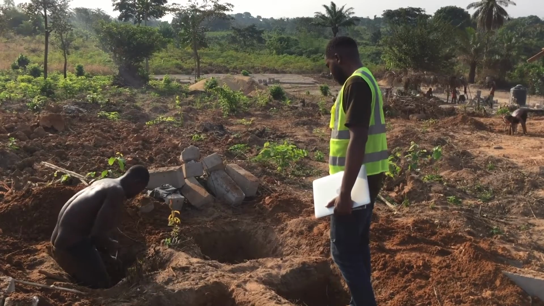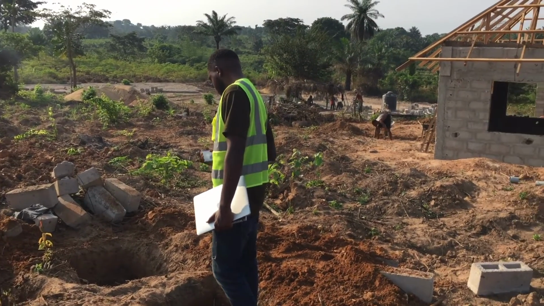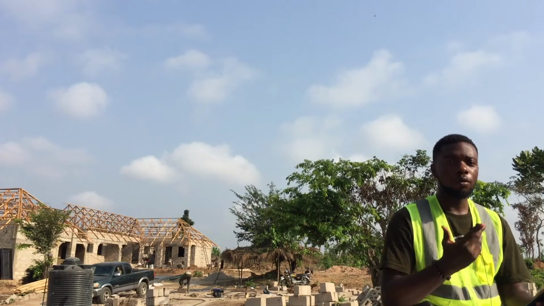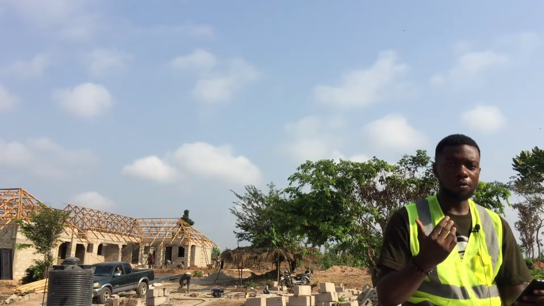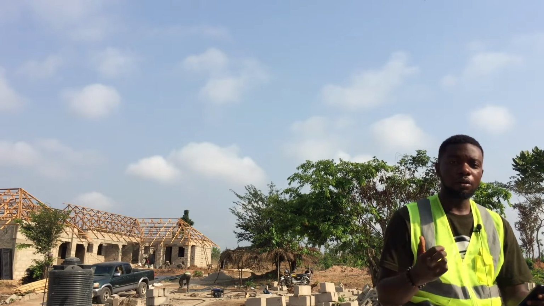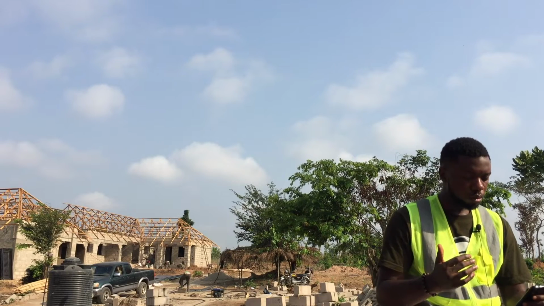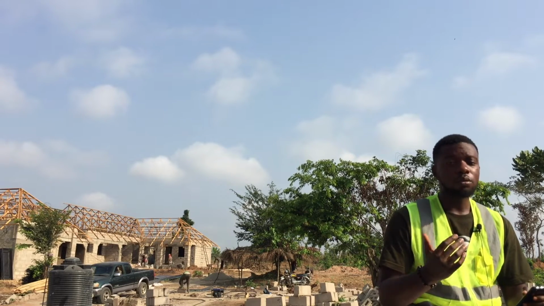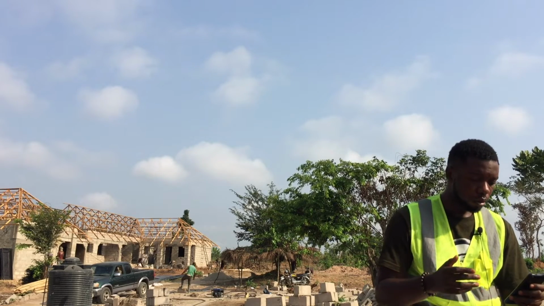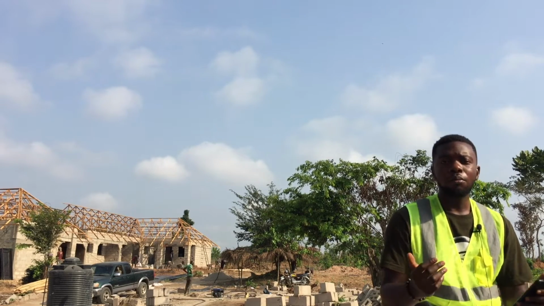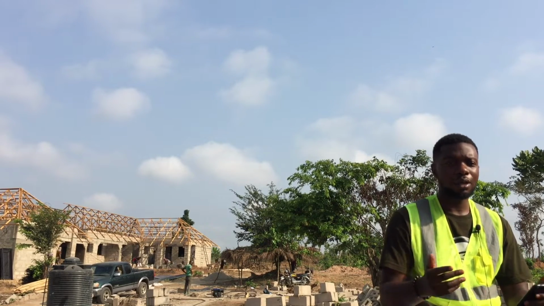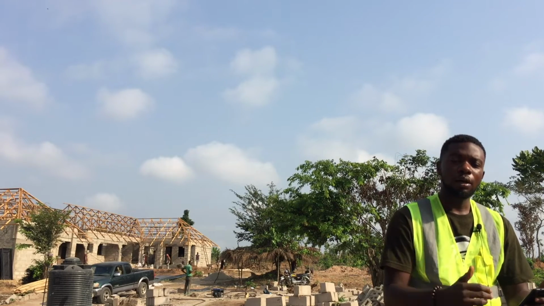What else have we done? For the pouring of the foundation, we have spent up to 57,400 naira. We have paid this to the laborers. And then for the rammering, which is still part of the labor cost, we have spent up to 60,000 naira. Then for the labor for the block laying, how much have we actually spent? We have spent up to 230,000 naira for the bricklayers who are laying the blocks.